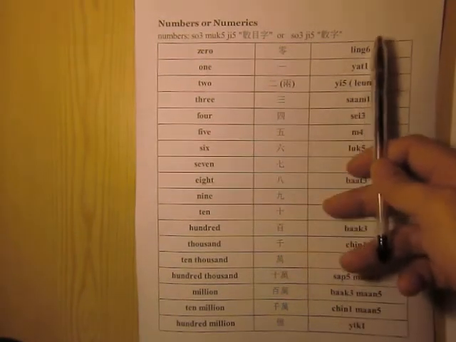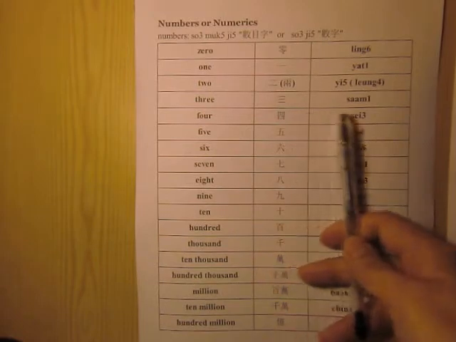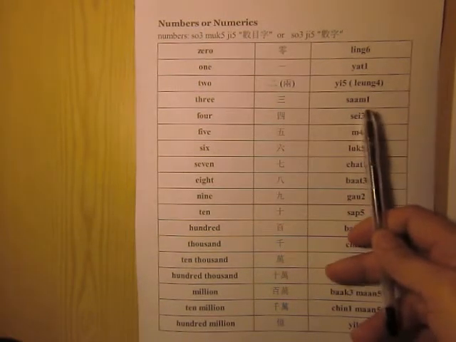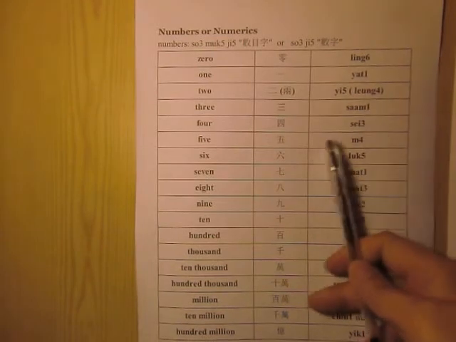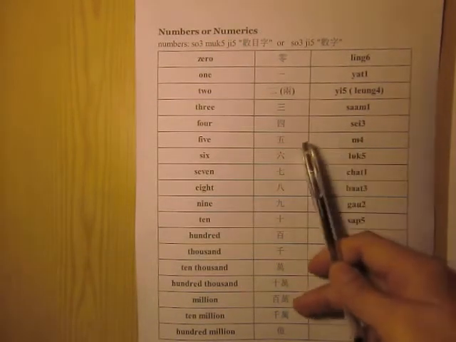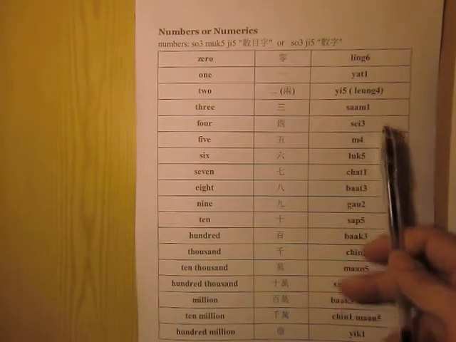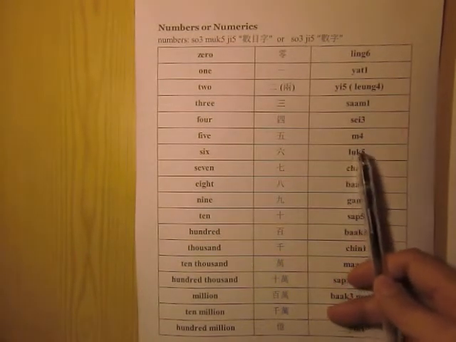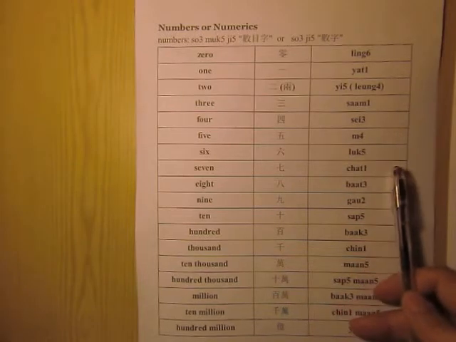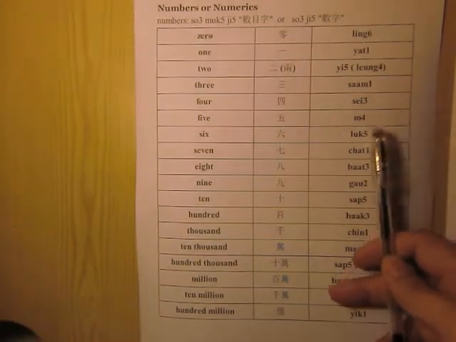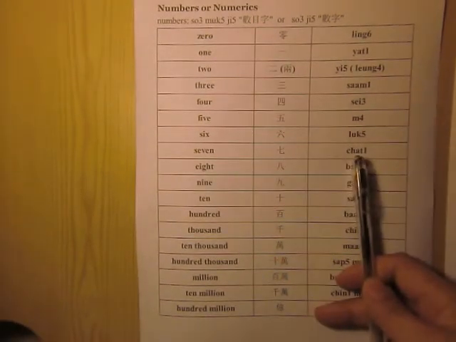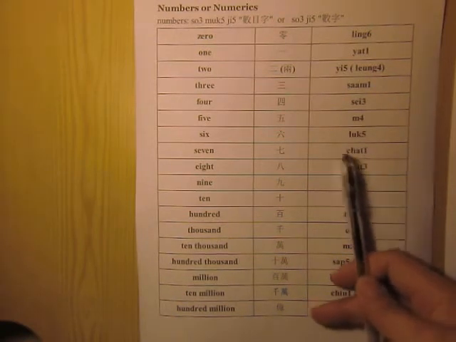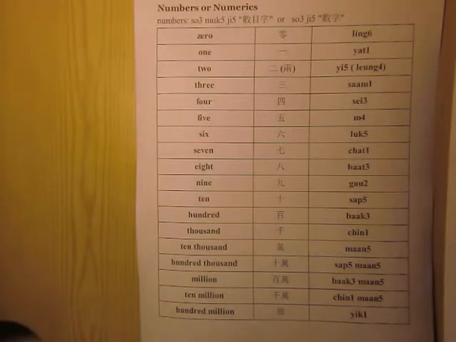3, 0 1 2 3. 4, which is tone 3, 0 1 2 3 4. 5, 0 1 2 3 4 5. 屋 6, 0 1 2 3 4 5 6. 7, 0 1 2 3 4 5 6 7.